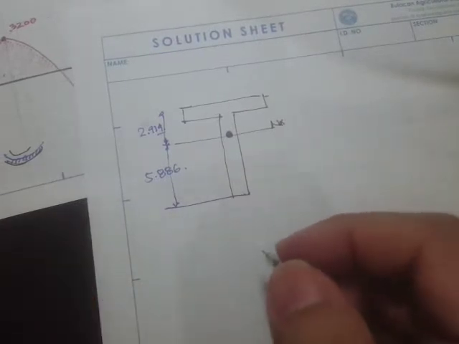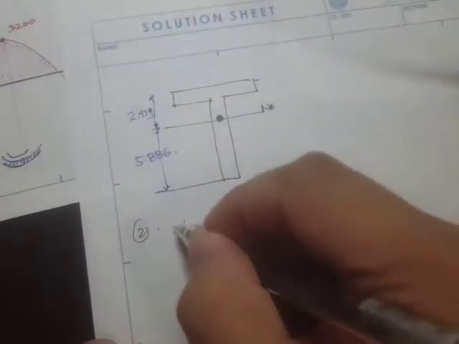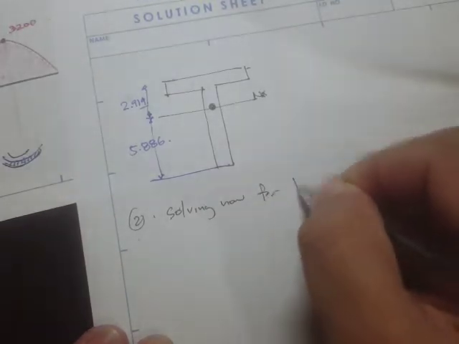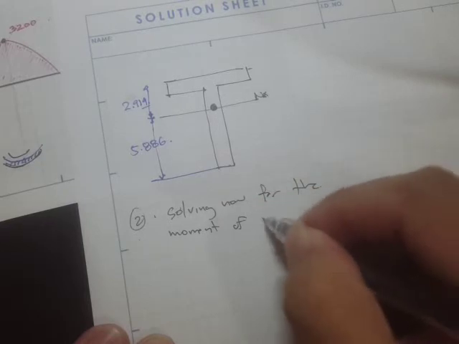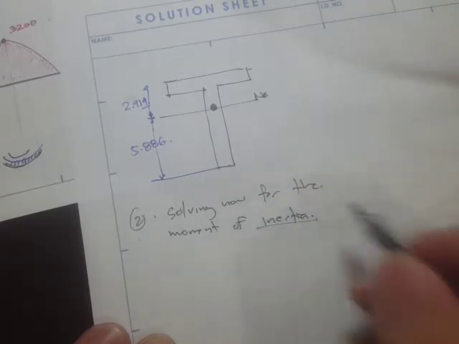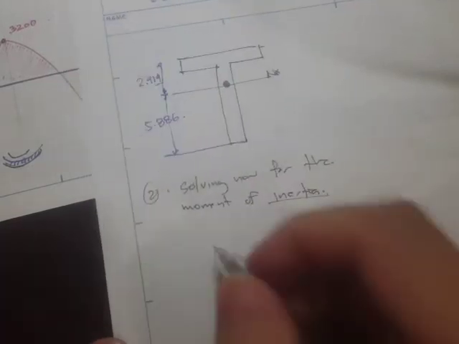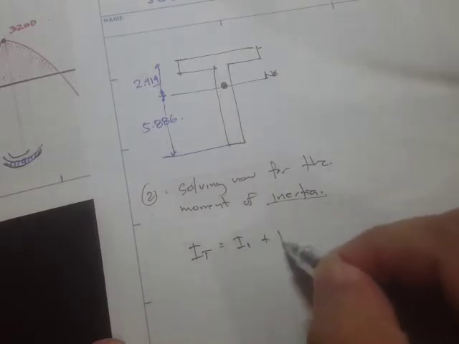Okay, now that we have the centroid, we still need the value of the moment of inertia, so we solve for that now. And since this is a composite shape, the I total is just simply I sub 1 plus I sub 2.